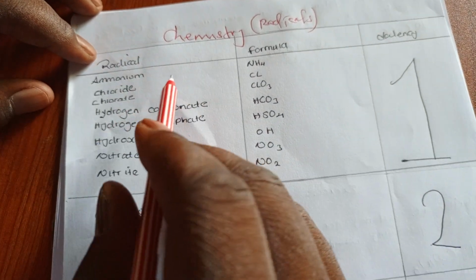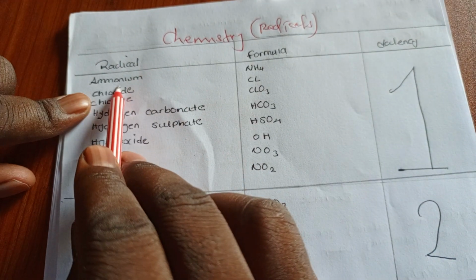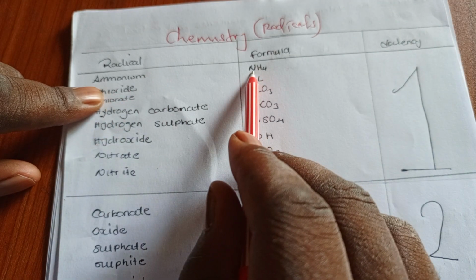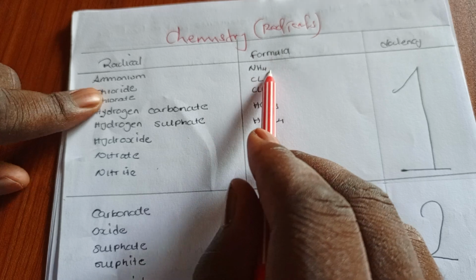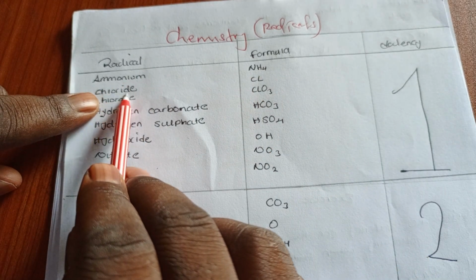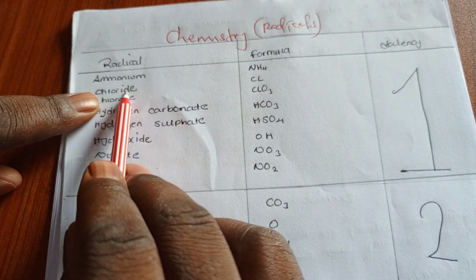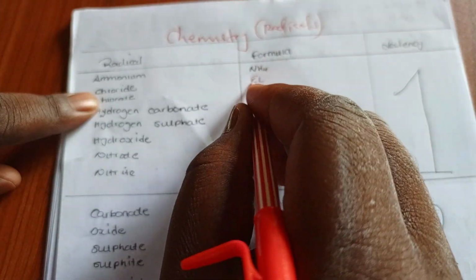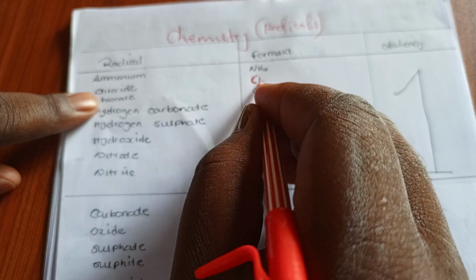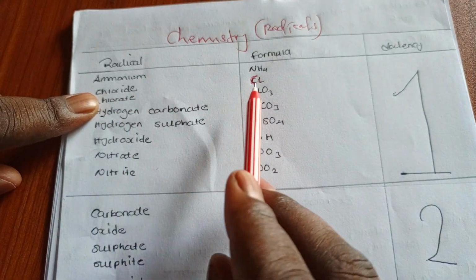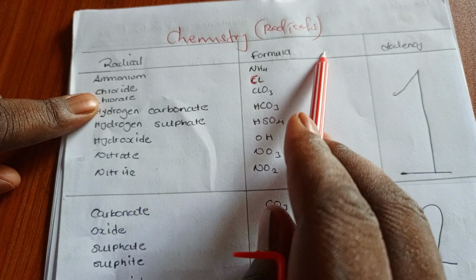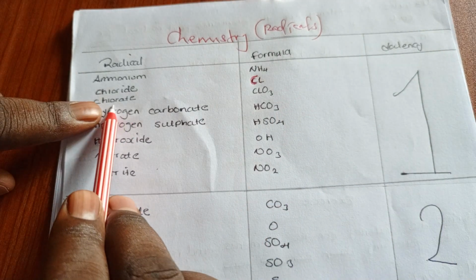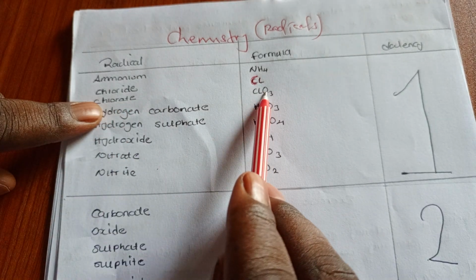for example, ammonium. The formula for ammonium is NH4. The chloride, which is the same as chlorine, the formula for chloride is Cl, capital letter C, then small letter l. All these have got a valence of 1. Then the chlorate is ClO3.